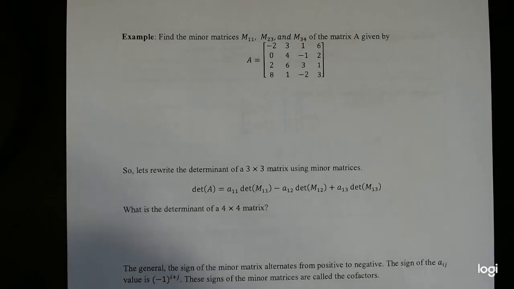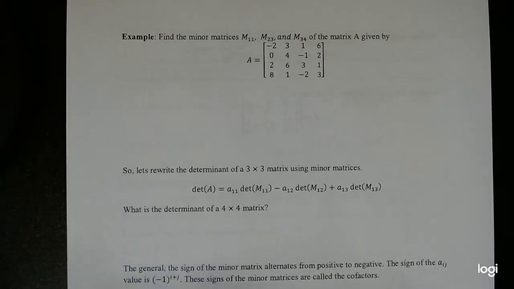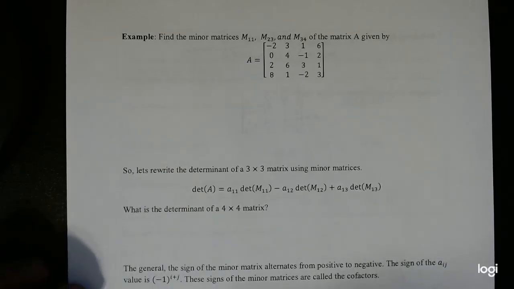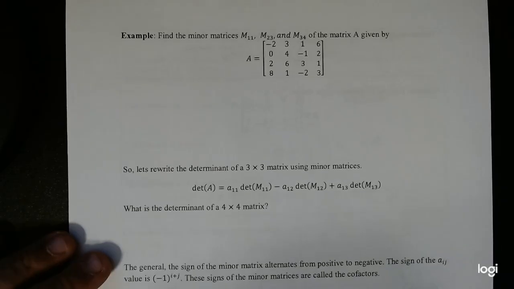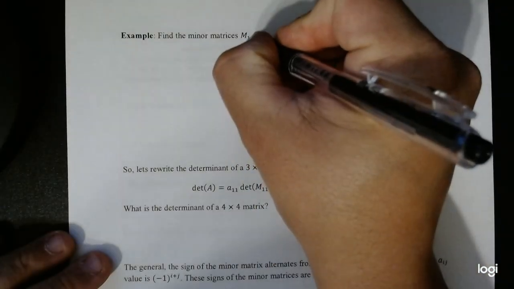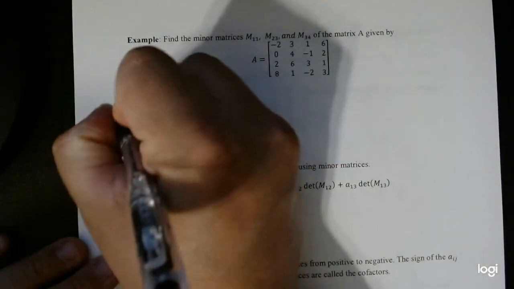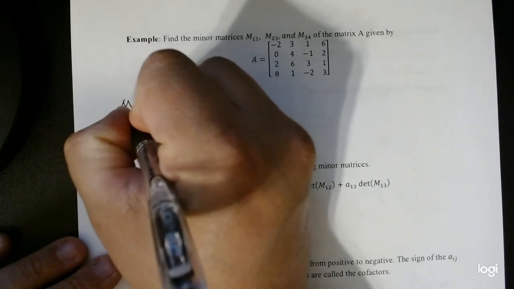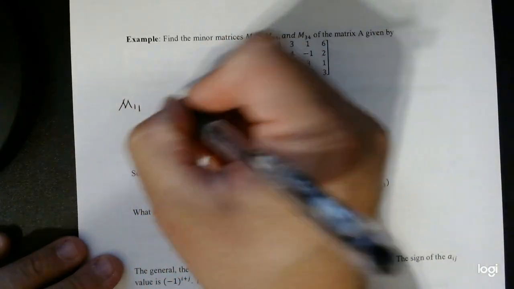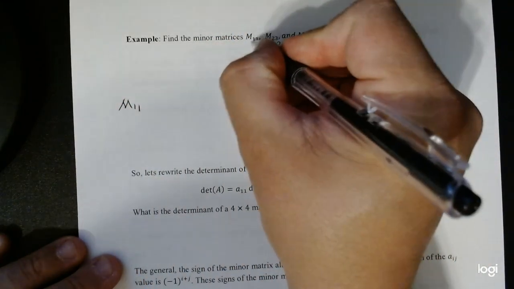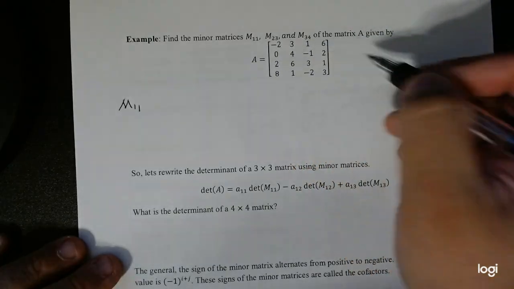So find the minor matrices M11, M23, M34 of the matrix A. Okay. So according to the definition, all this is saying is to find minor matrix 1,1. And you could put a comma if you like, because there's no way we're going to have 11 columns and 11 rows, right?